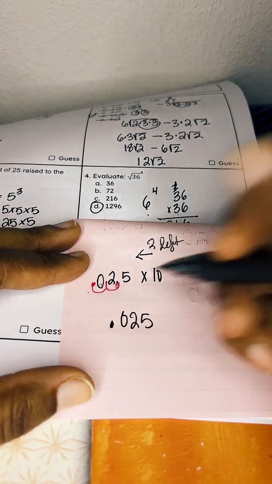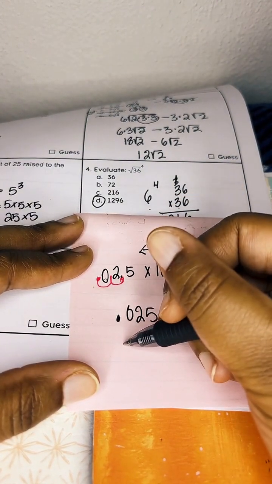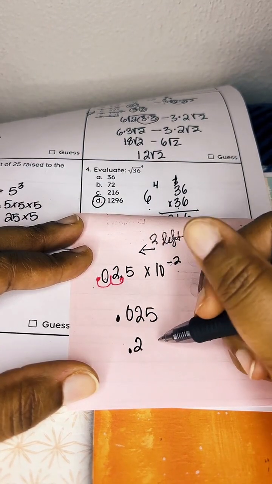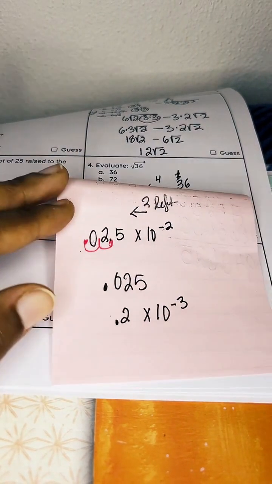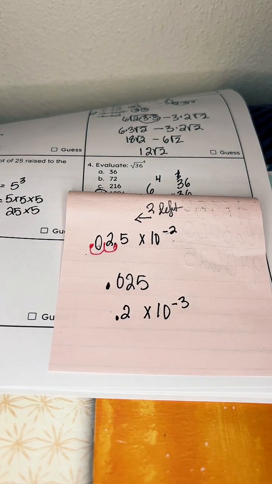Okay, so let me give you another one. I want you guys to try this one. What will we get for that one? Put your answers in the chat. Just try it.